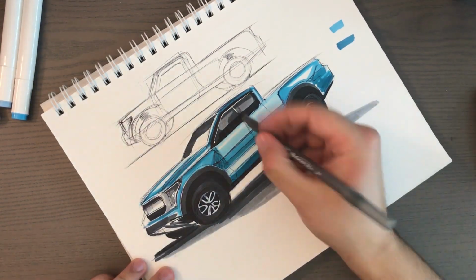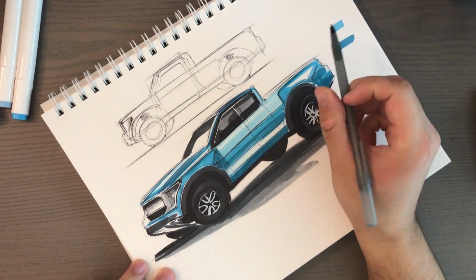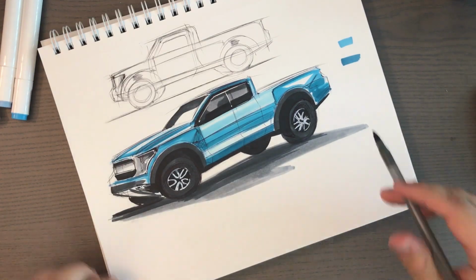Okay, I'm gonna quit. Yeah, I'm quitting on this sketch. I'm actually doing it. Hope you enjoyed it, even though it looks like crap.